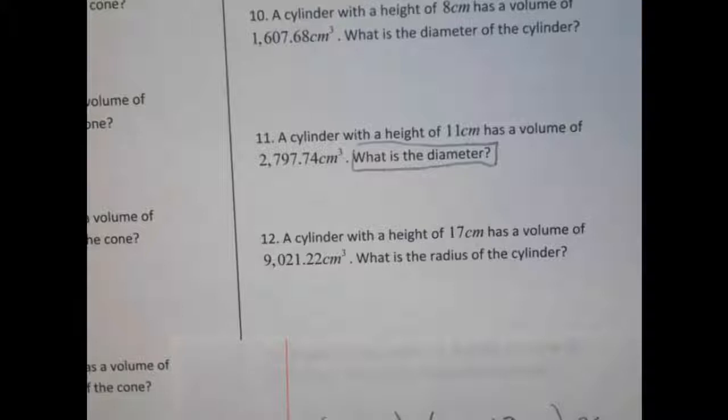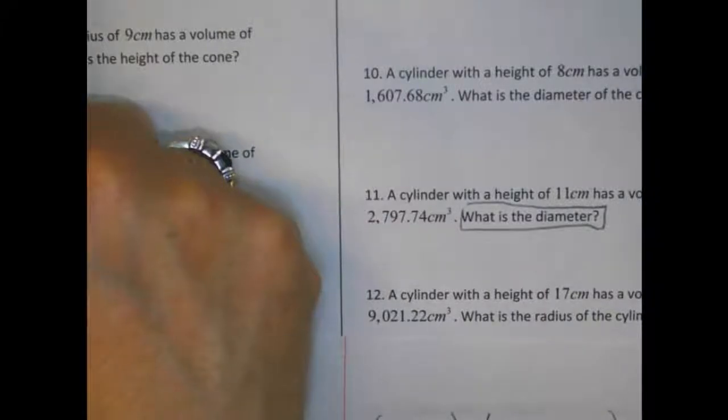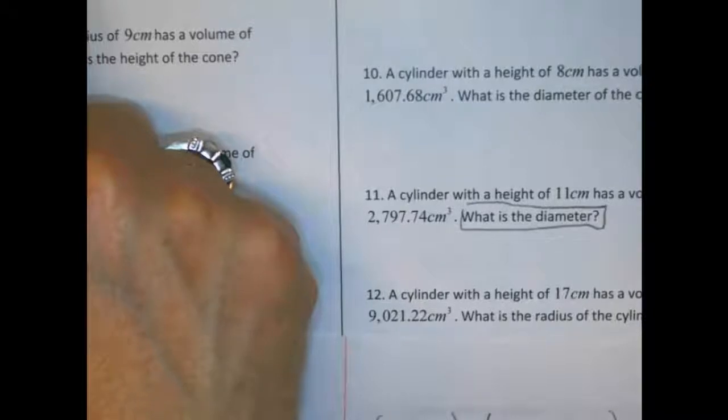What do I need to do to find the diameter? What do I need to find in order to find the diameter? What's going to help me find the diameter? What is a diameter? Christian? Around? So it would be the whole distance from end to end of my circular base, right? So what information can help me find that diameter?